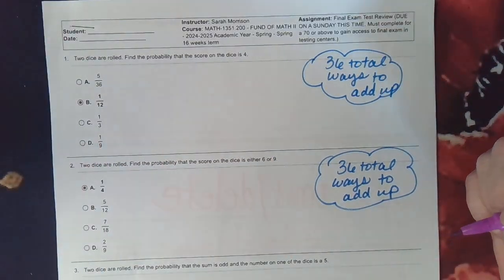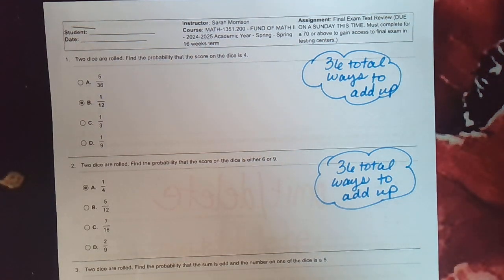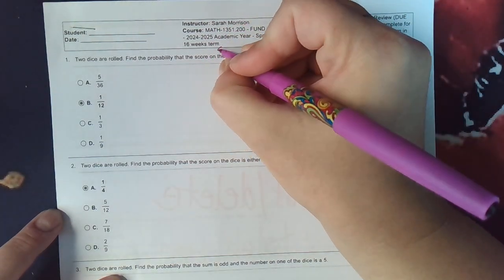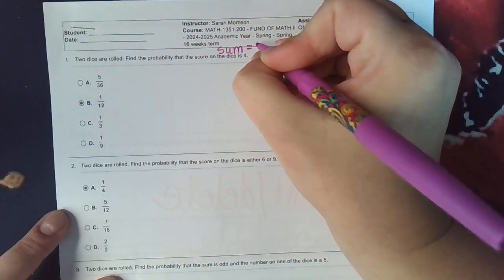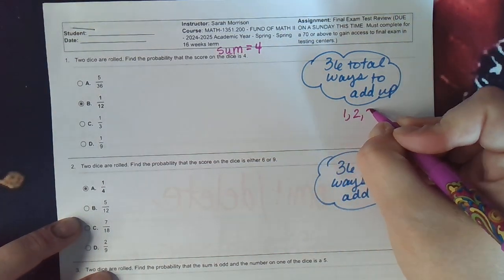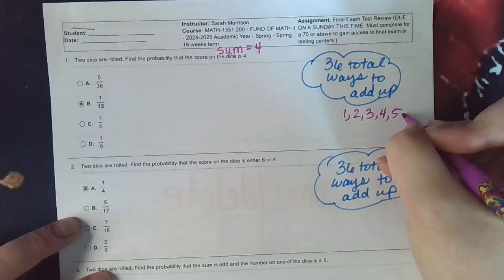Okay, number 1. It says 2 dice are rolled. Find the probability that the score on the dice is 4. Okay, it doesn't tell you, but it's talking about the sum equals 4. So let's think about all the different ways you can add up to the number 4 from the numbers on the dice. The numbers on the dice are 1, 2, 3, 4, 5, 6.